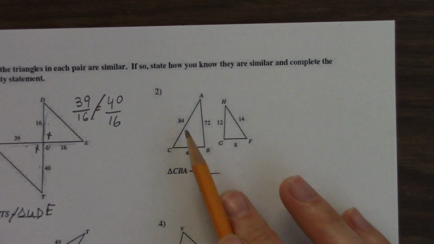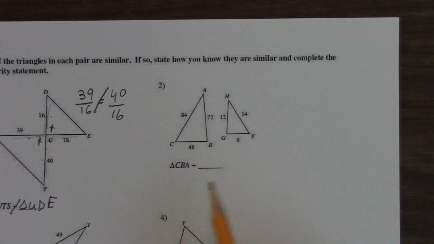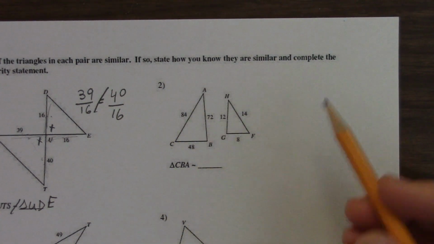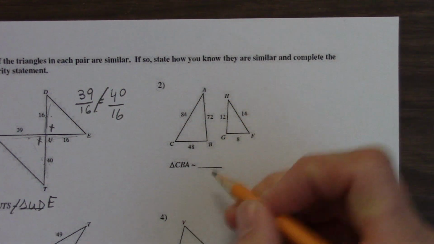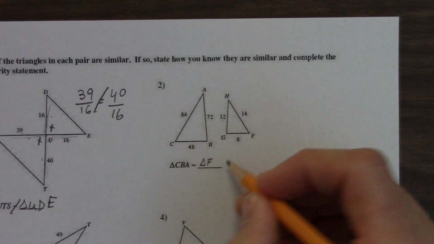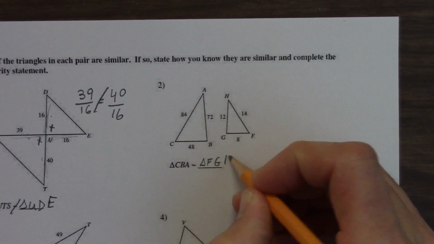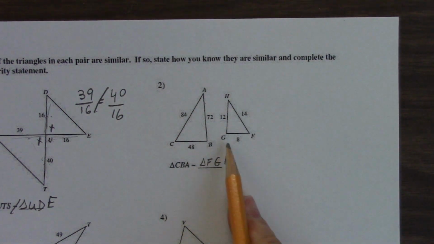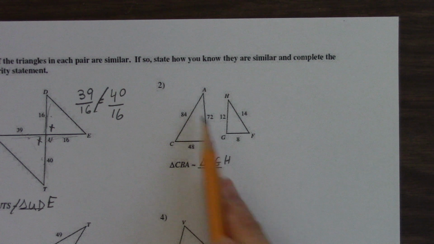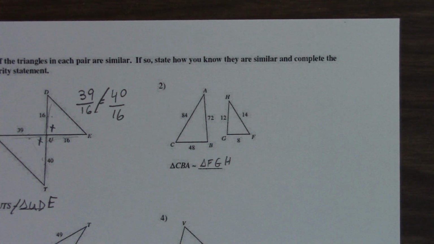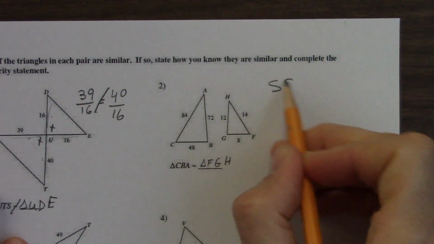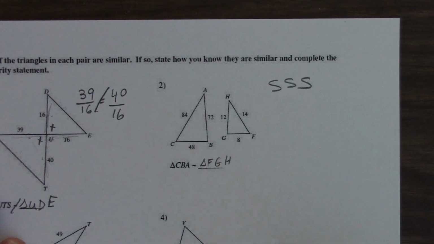Number 2, we are checking if triangle CBA is similar to, now I'm going to go the same route, so I want to go F, G, H. That's important, that you're going to the same vertices. Here we have information about all the sides. So which one are we going to use? Liam? SSS, good. That's what we want to use because we have information about all the sides.